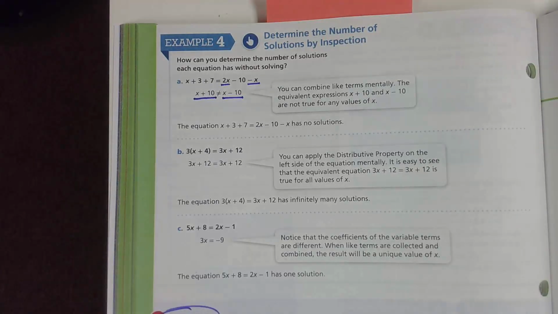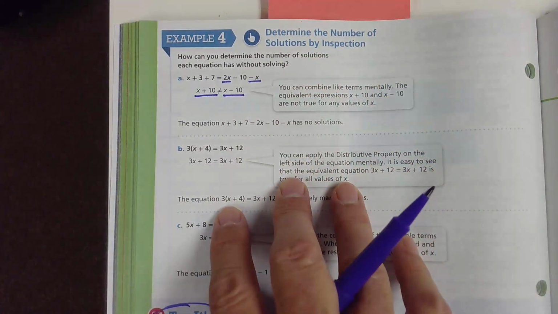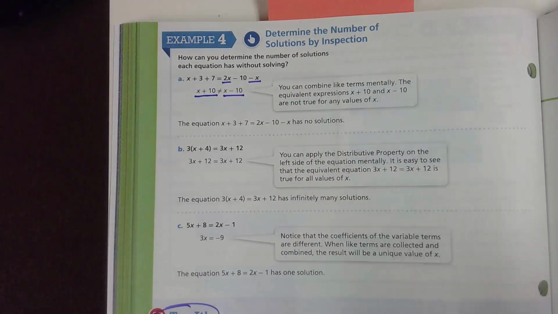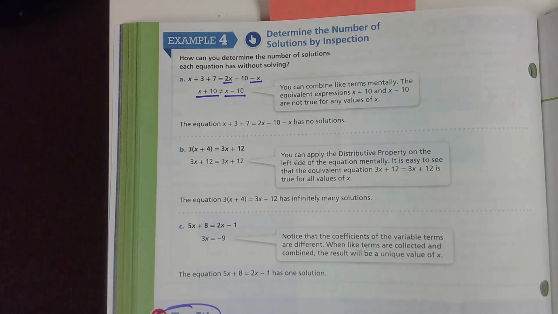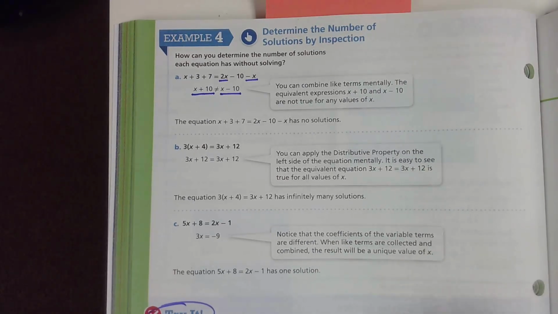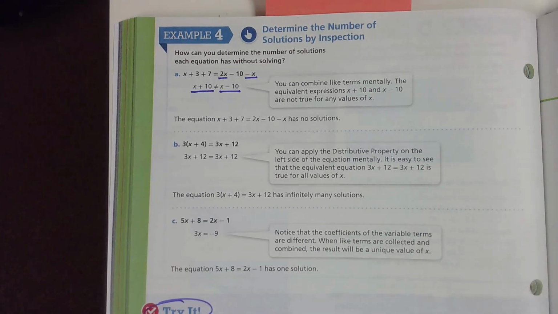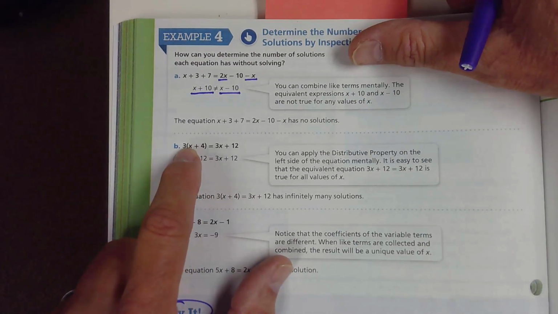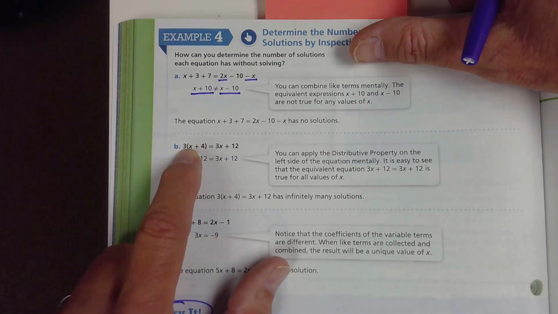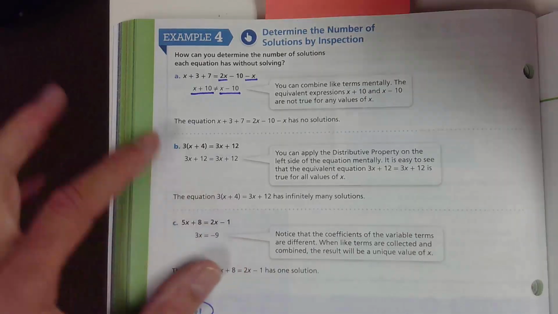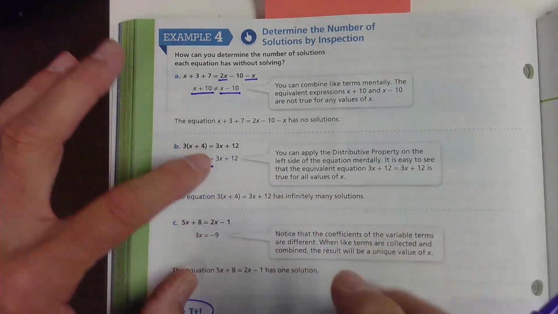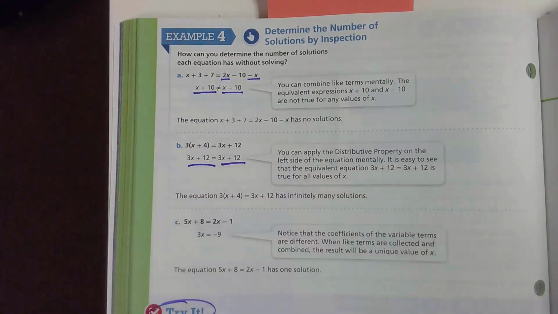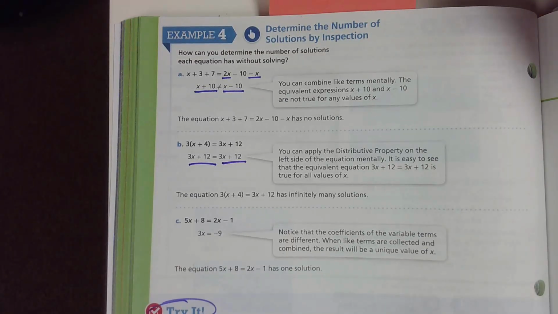So that's what they're talking about. You'll have some problems like this. They say, don't solve it. Just determine after a step or two if there's one solution, no solution, or infinitely many solutions. How about this one? Distributive property. It says 3x, and then 3 times 4 is 12, so 3x plus 12. And then over here we have 3x plus 12. Whoa, what do we got here? Infinitely many solutions. Don't need to go any further.